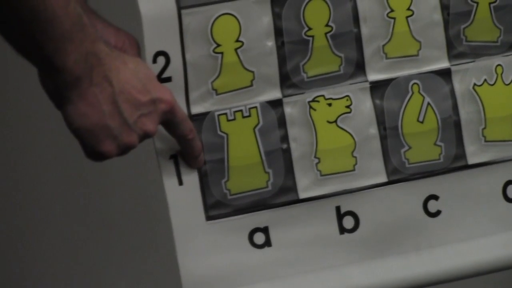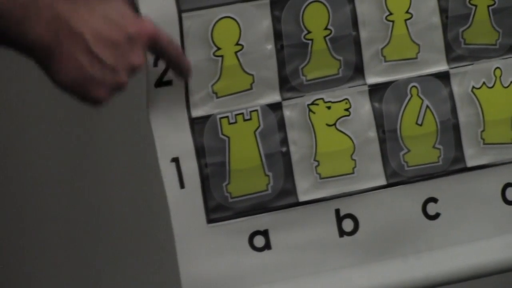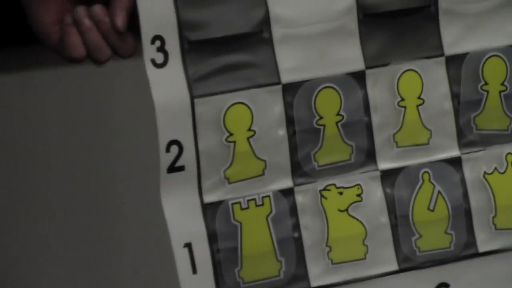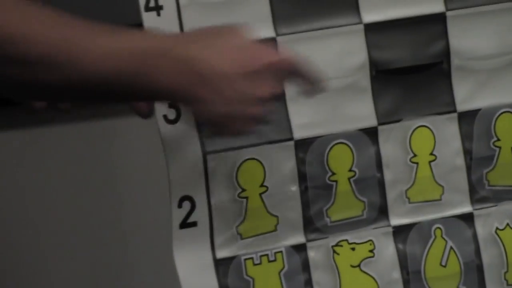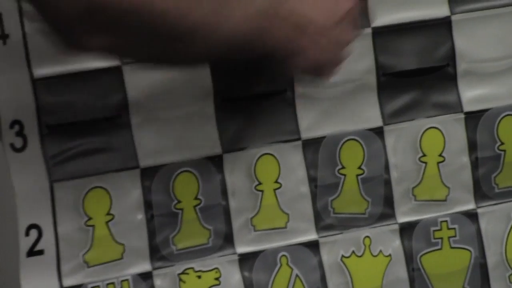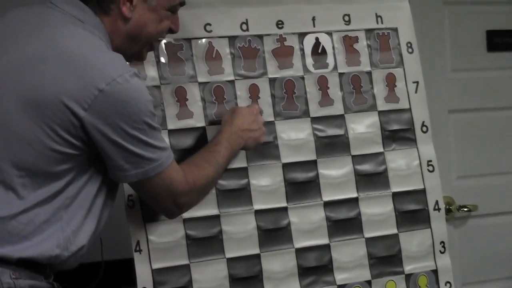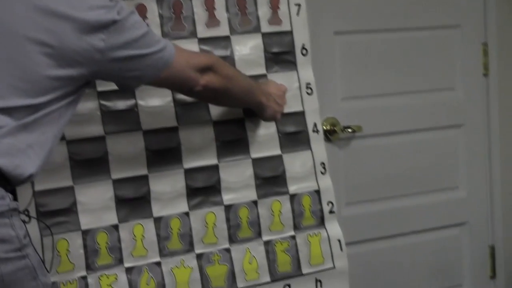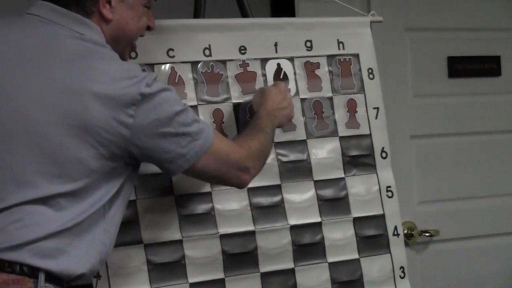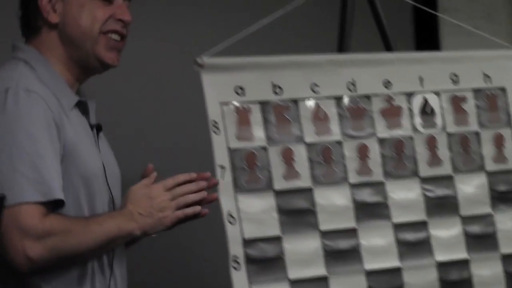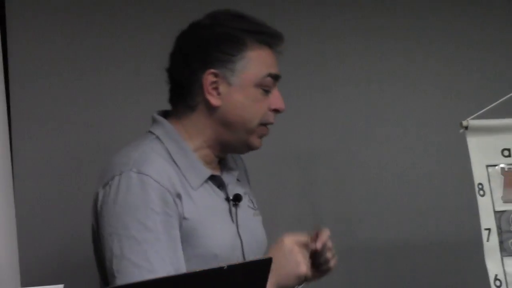So this square, we understand to be A1, correct? A1. This square, this is the A file. This square we understand to be A2, A3, C3, E4, you guys are getting better. D7, A5, F8. Very good, very good. So when we start to use algebraic, we start to be very specific.